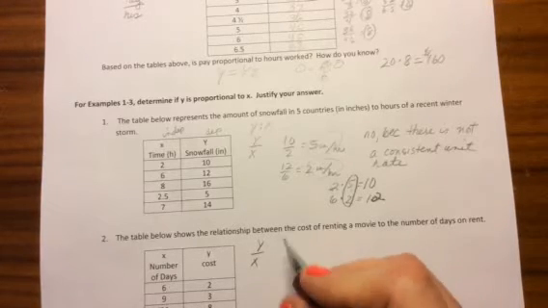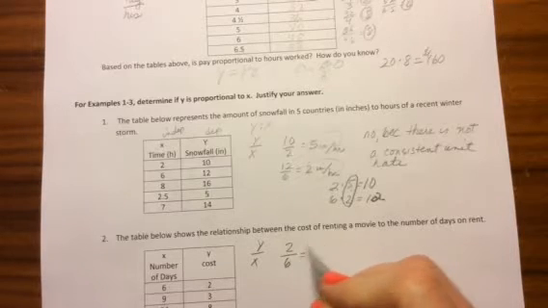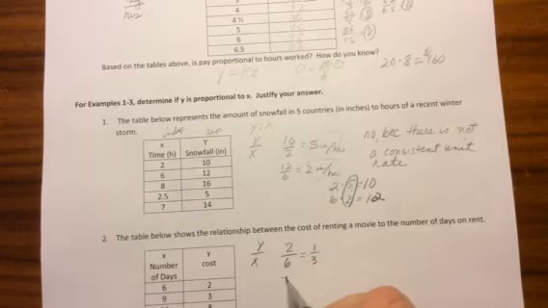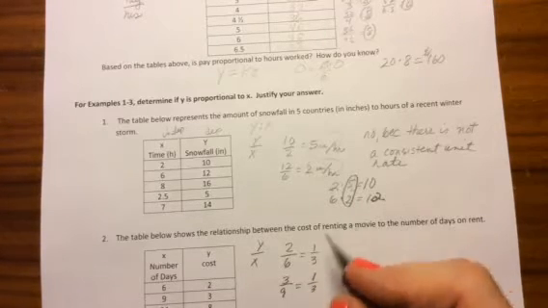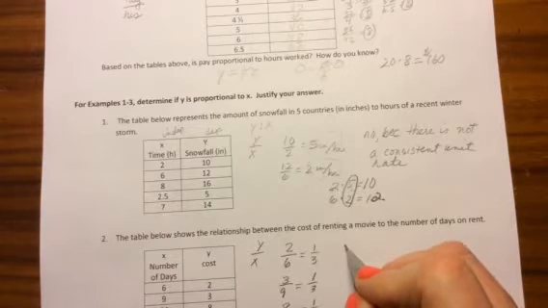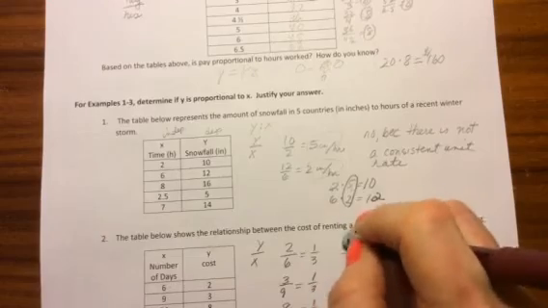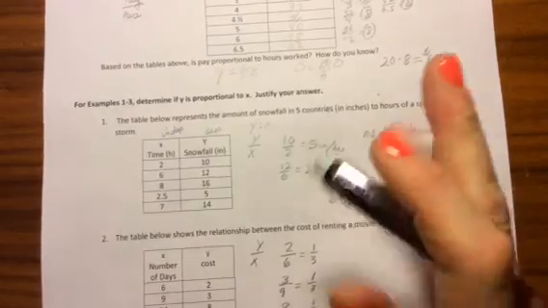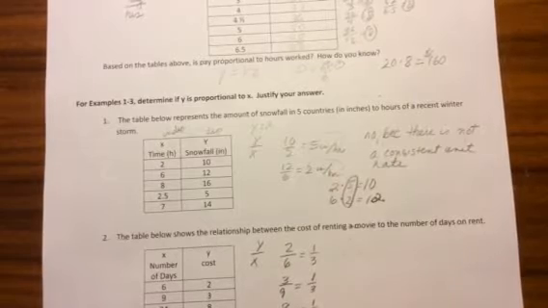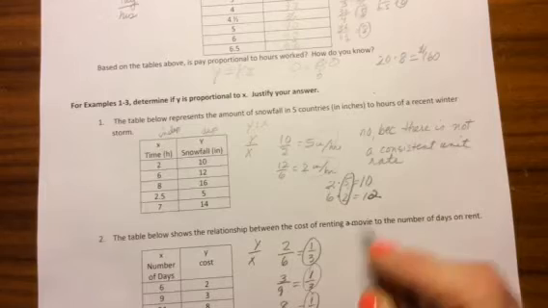Let's check with our unit rate. So we're going to take 2 divided by 6. If I reduce that, that's 1/3. If I take 3 divided by 9, that reduces also to 1/3 because I can divide a 3 out of both of those. If I take 8 divided by 24, divide out the 8 over 8, I get 1/3. And if I take 1 divided by 3, that's the same thing as 1/3. So my unit rate is 1/3.